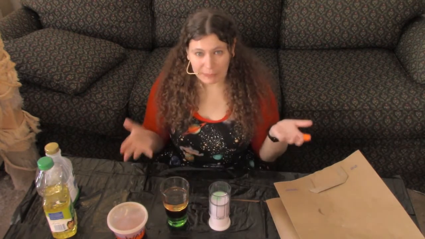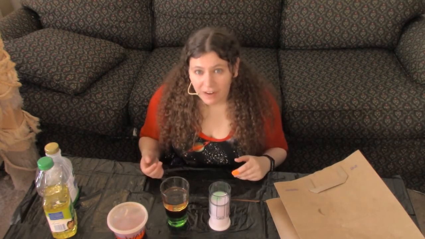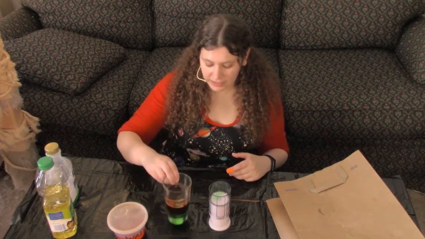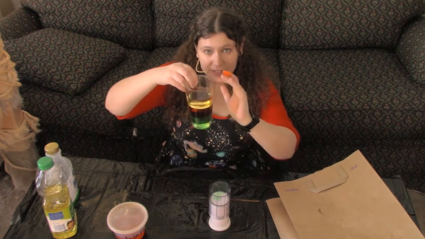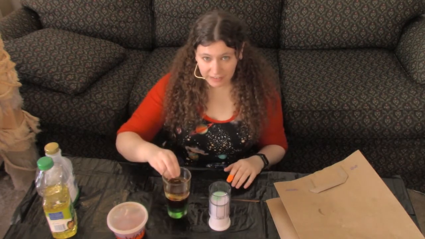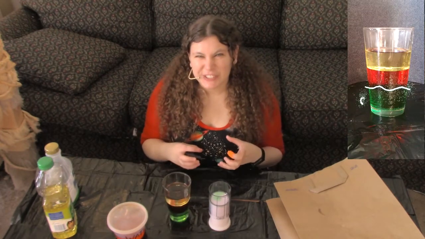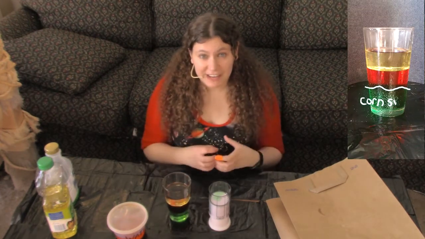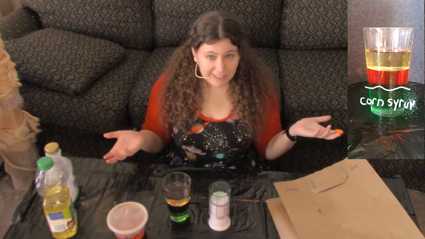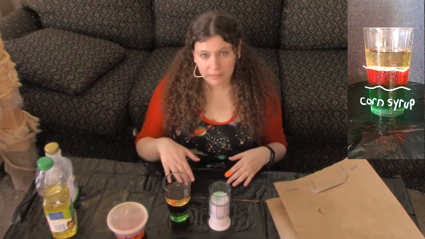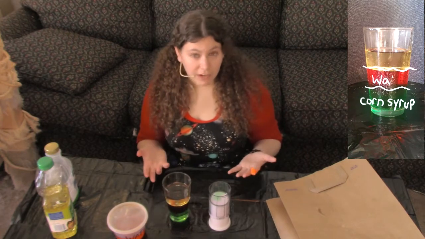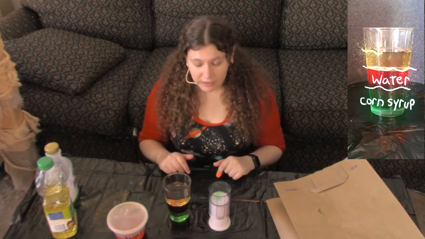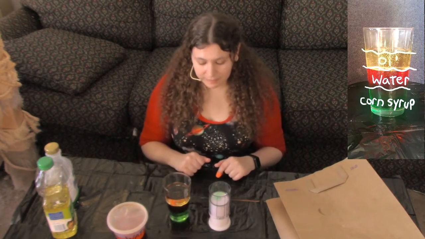But we did get what we were after. We have what some people call a density column. Our liquids settled in different places based on how dense they are. Corn syrup is really sugary. It's got a lot of stuff in it, so it's very dense. So even though we poured it last, it's at the very bottom. And oil, though we poured it first, is less dense than water, so it's up at the top.